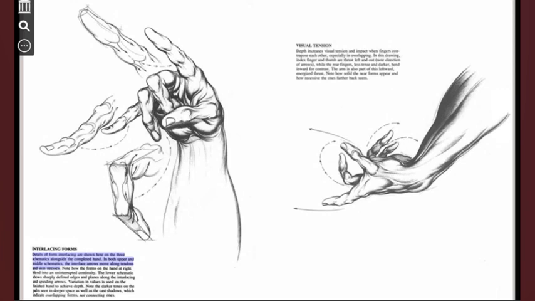Details of form interlacing are shown here on the 3 schematics alongside the completed hand. In both upper and middle schematics, the interlace arrows move along tendons and skin stresses. Note how the forms on the hand at right blend into an uninterrupted continuity. The lower schematic shows sharply defined edges and planes along the interlacing and spiraling arrows.